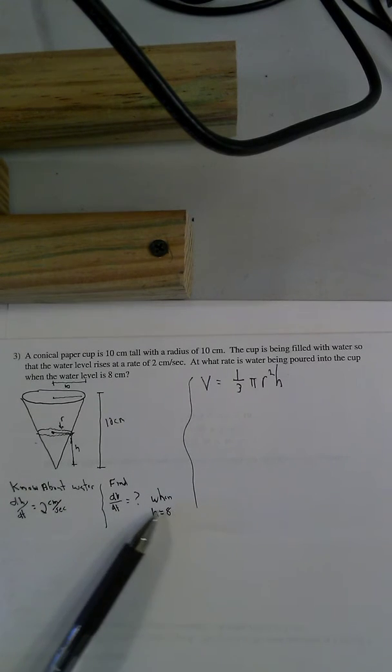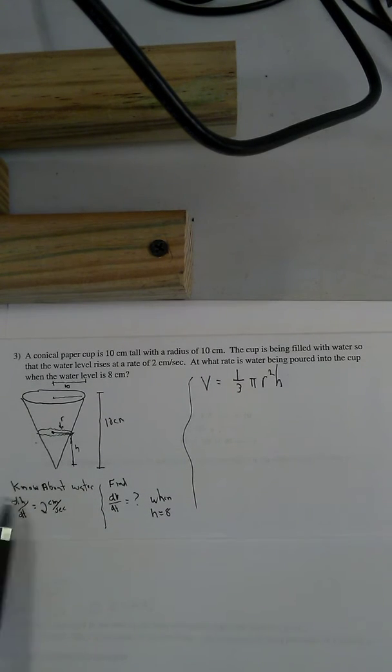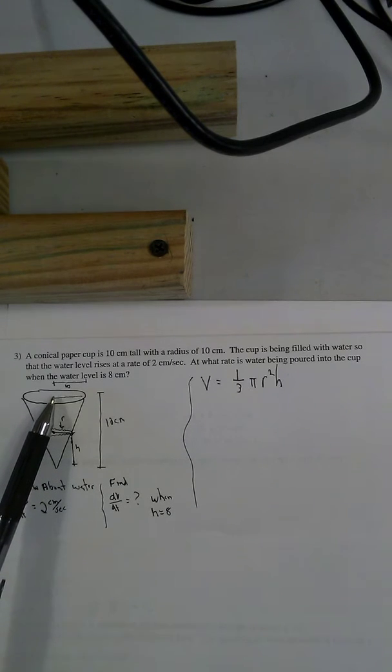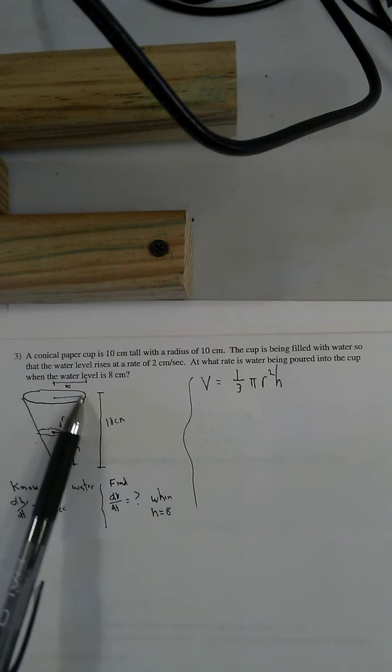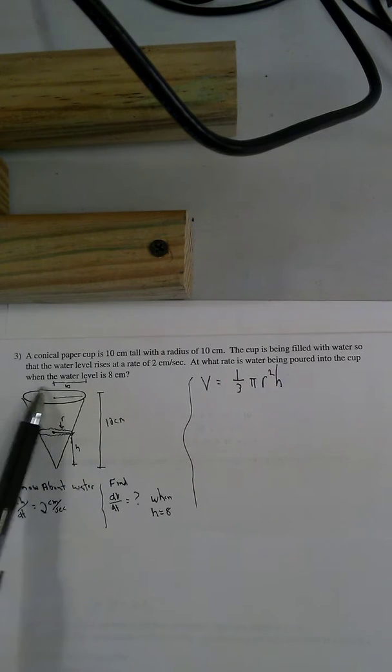But in this particular case, we have this similarity relationship. The cone of water and the cone that the water is in, the cup, are similar. Right? They're in proportion. So I know this.